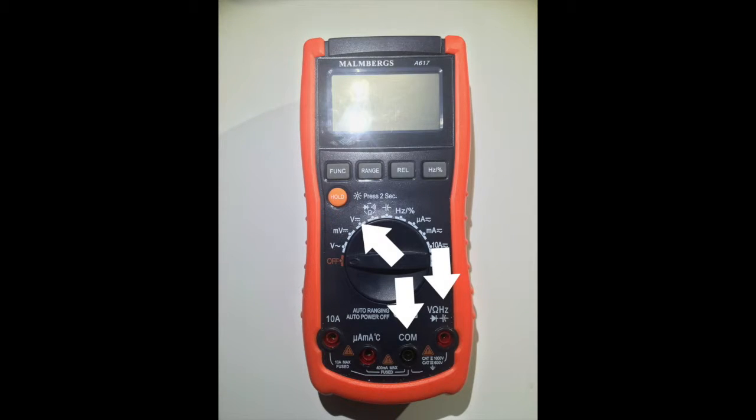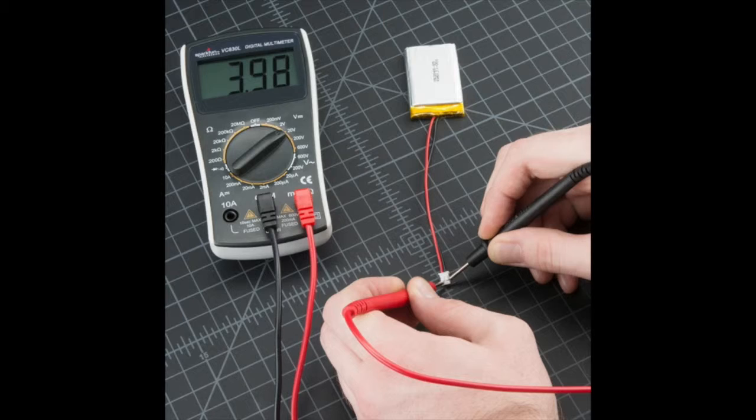To start measuring a DC voltage, you need to put the black lead into the common input, the red lead into the volt, ohm, hertz input. Then you need to turn the dial to DC voltage. Then you need to find a battery to measure it. On the battery you need to put the black lead on the minus and the red lead on the plus.